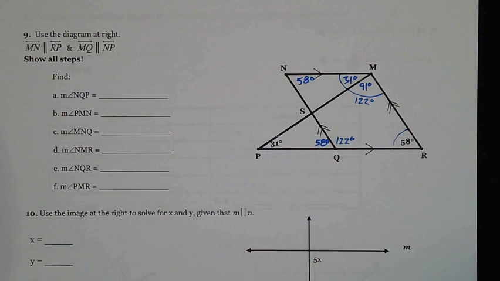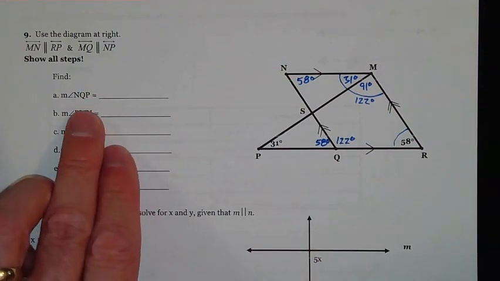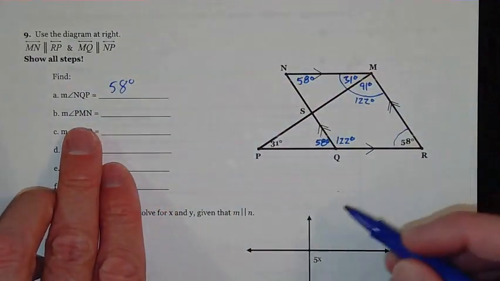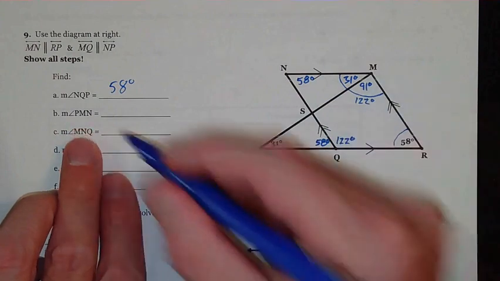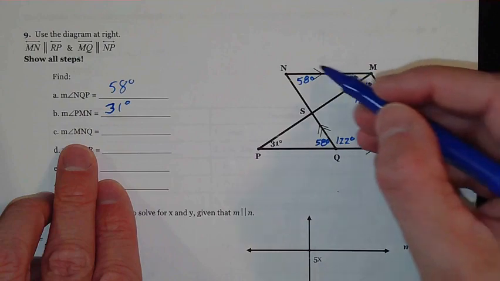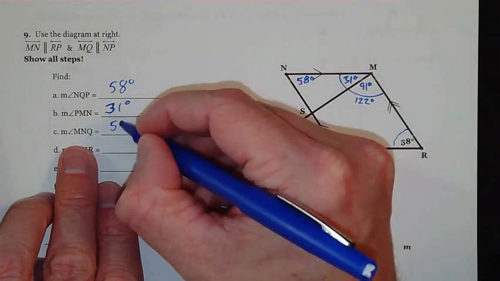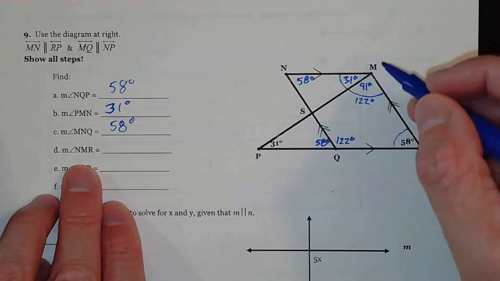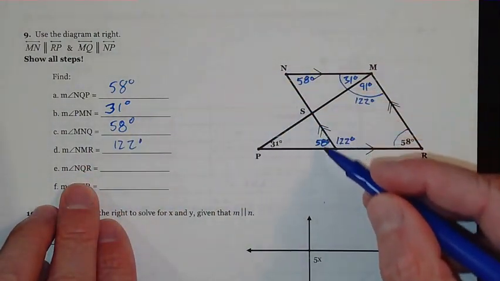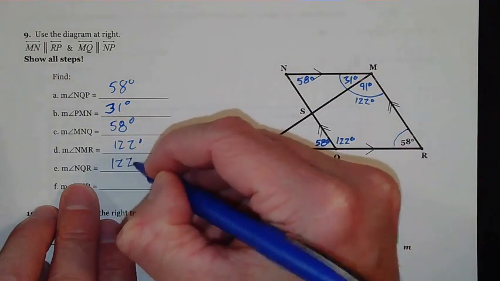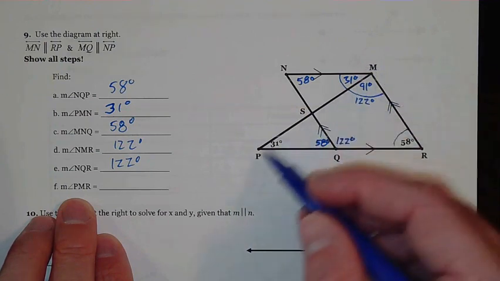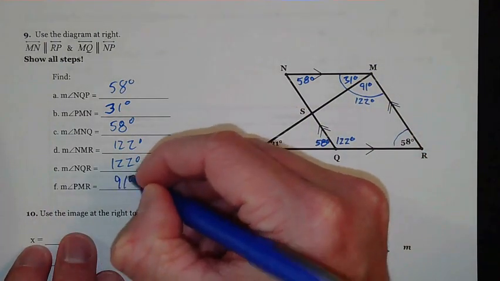Yep, looks good. So as I'm filling them in, now I'm going to look at the questions. NQP, I found that was 58. PMN, that one is 31. MNQ, I found that one was 58 also. And so I'm just filling in the blanks here. NMR, that big angle was 122. NQR, that big one is 122 also. And then finally PMR, hey, that was the last angle I found. That one was 91 degrees.